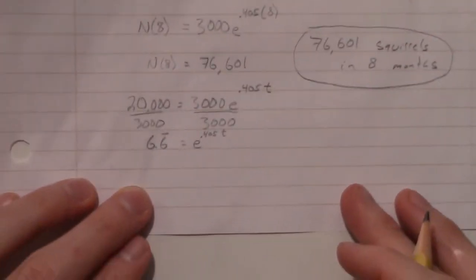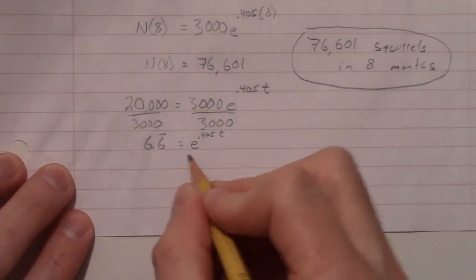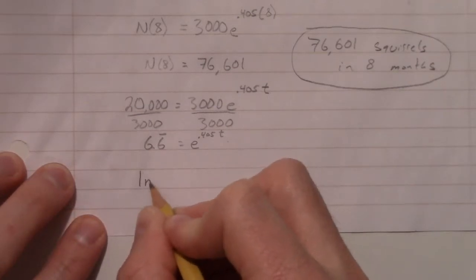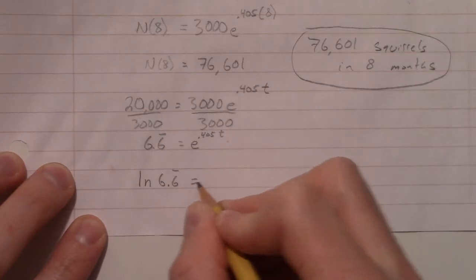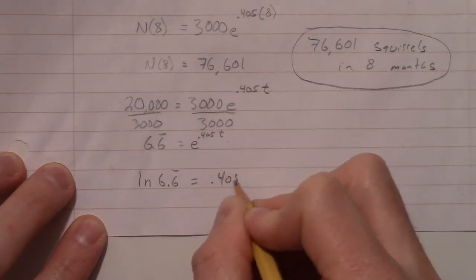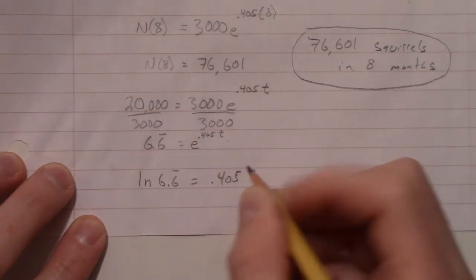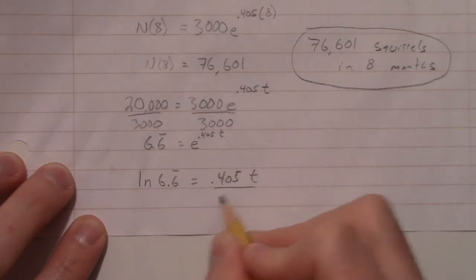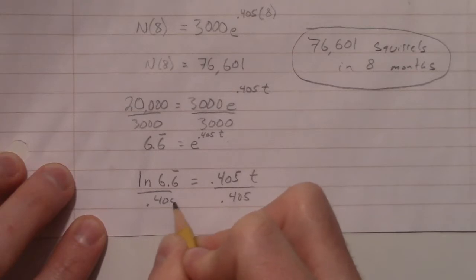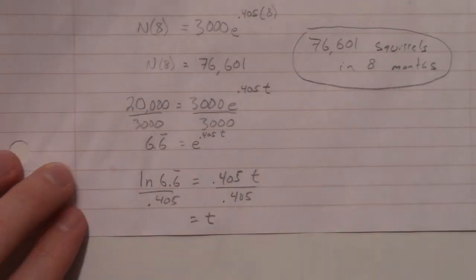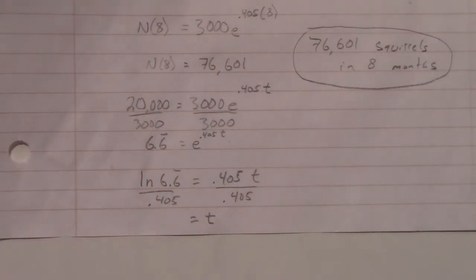All right. And then I am going to change this to a logarithm. So this will be the natural log, since it's base e here, of 6.6 repeating equals 0.405 t. Now to isolate t, I can just divide both sides by 0.405. And I will have the time that it will take for that colony to grow to 20,000 squirrels.